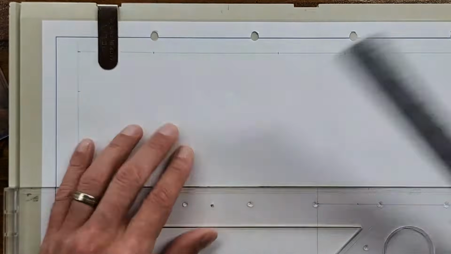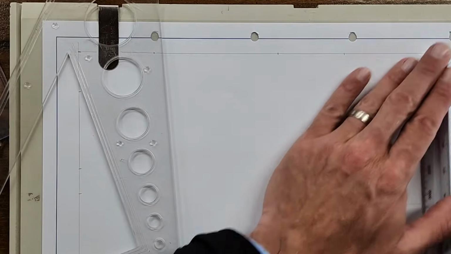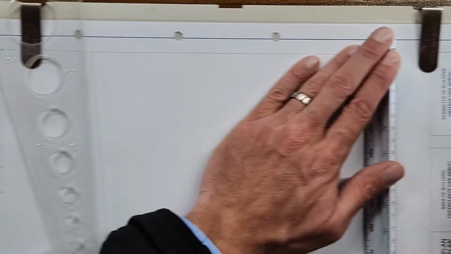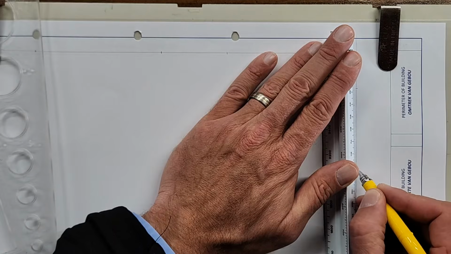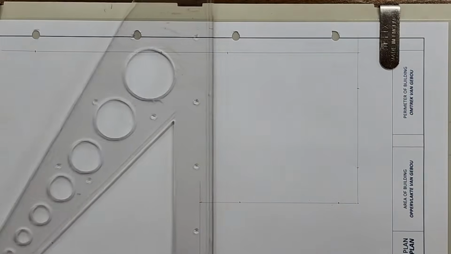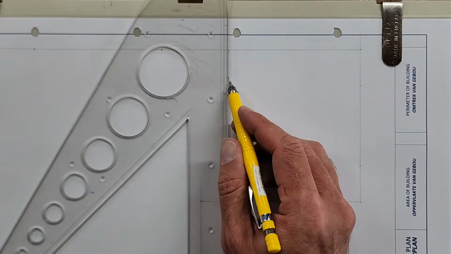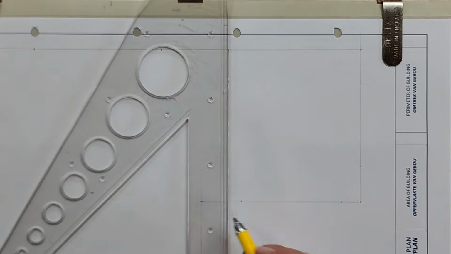Perfect. Alright, this one there's one window. 29 on this end here. And 29 on this end. Okay, that's the center line. Just going to draw that. That's for the actual wall. Just as a construction line, just to remember that's the center line of that wall.